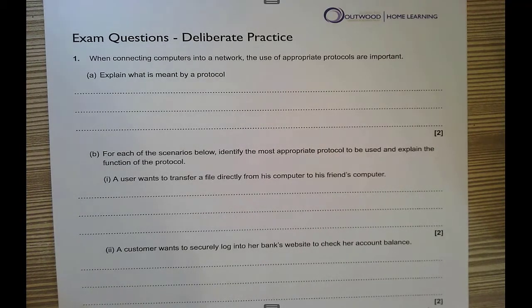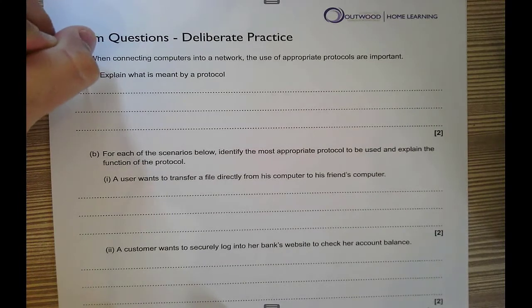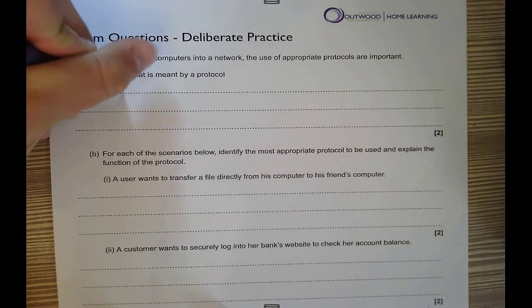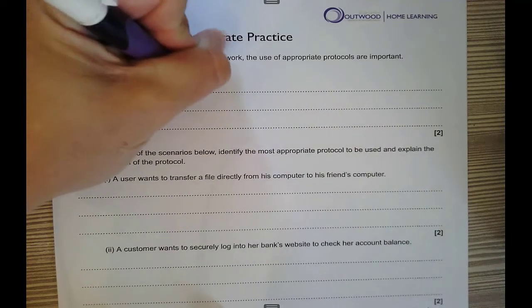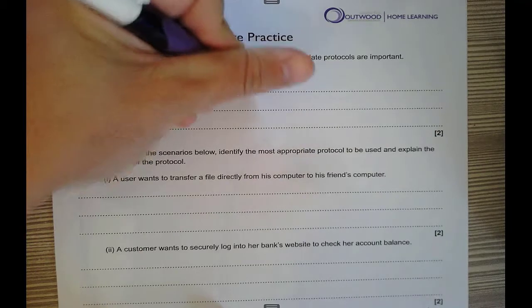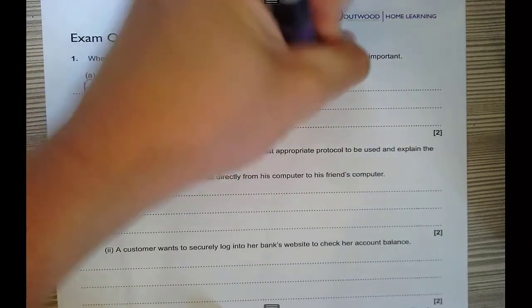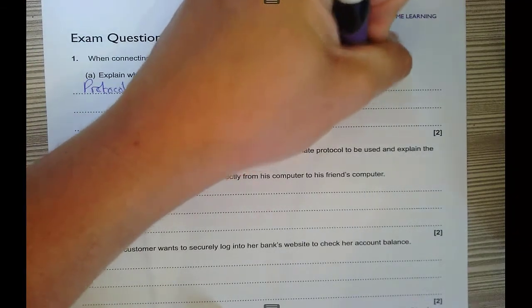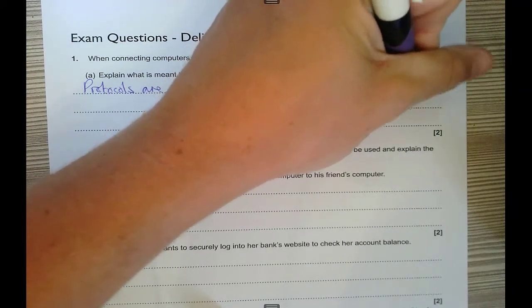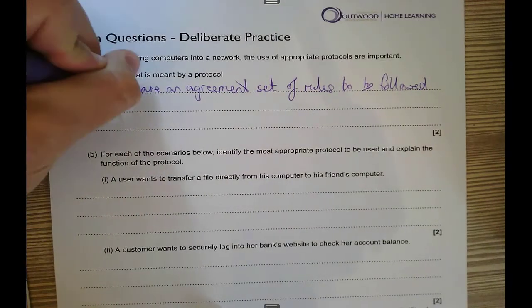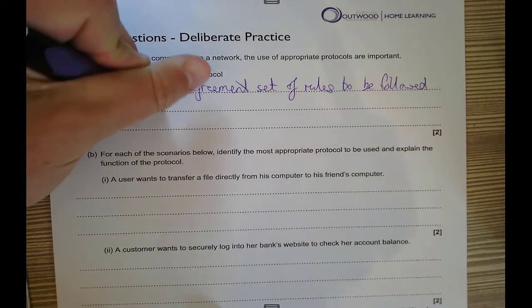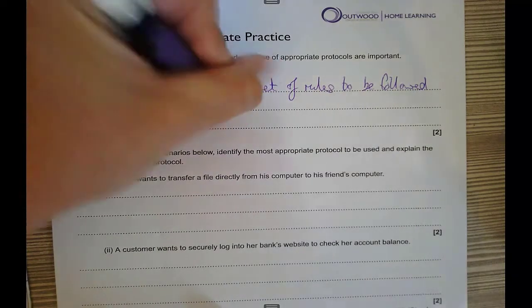So you've looked at the different types of protocols, POP, IMAP, SMTP, etc. Now, all protocols are an agreed set of rules to be followed when communicating over a network.